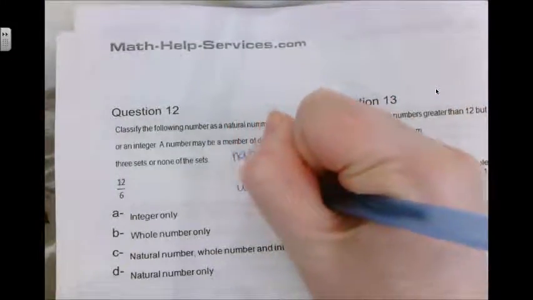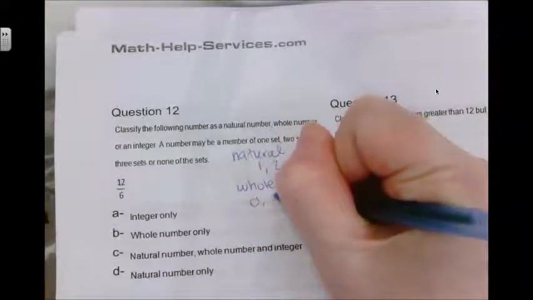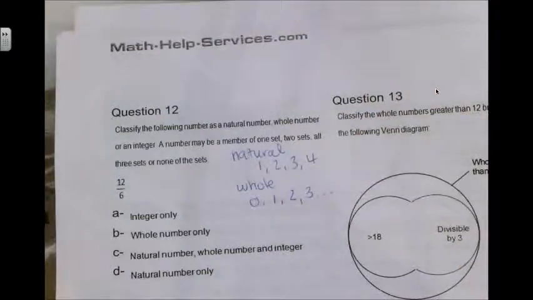But all of those numbers are also included in whole numbers, but whole numbers is the same thing, but it also includes 0, so 0, 1, 2, 3, and it keeps going, okay?